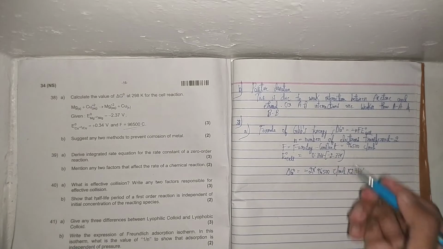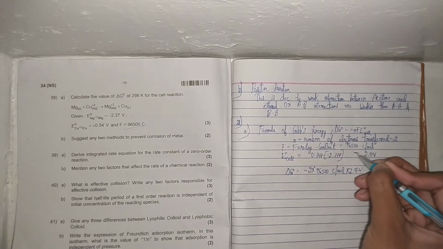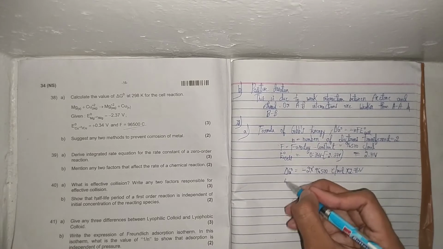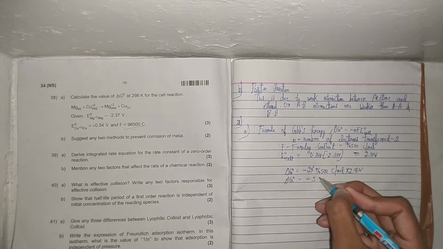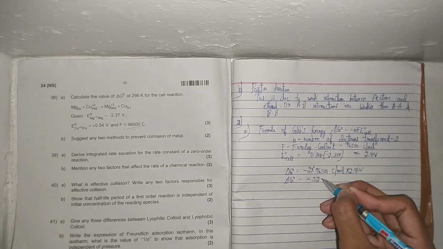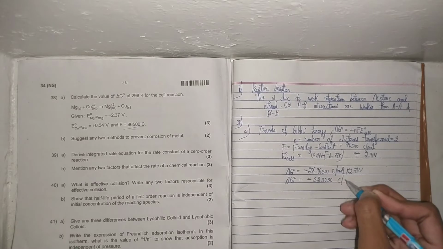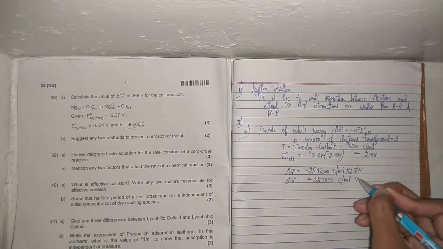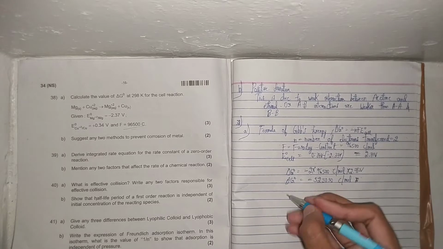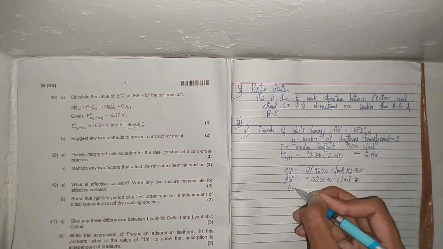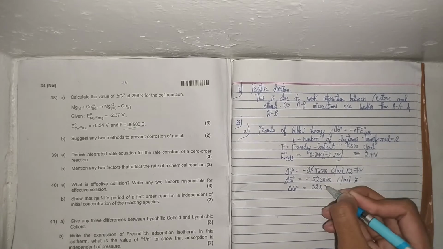So when we do it, we get 2.71 volt as the E cell value. Delta G naught is equal to minus 2 into 96,500 into 2.71.